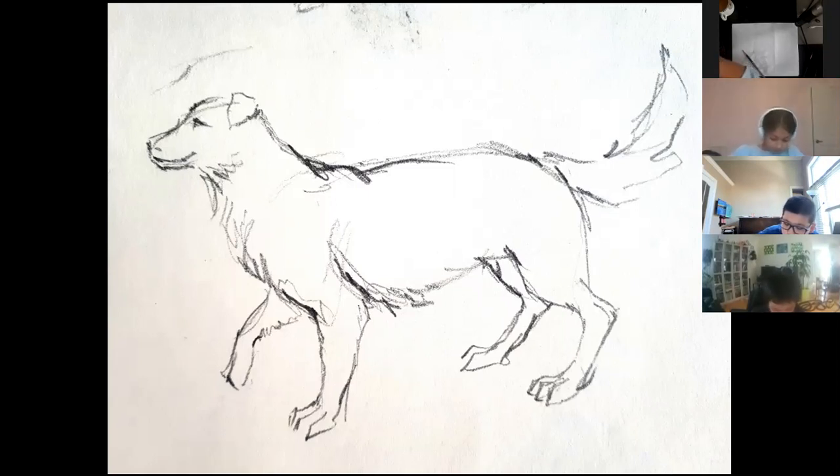If we want to turn this dog into some other animal like an elephant, the thing we need to do is make the body fatter, more round, and make the legs more straight and more thick.